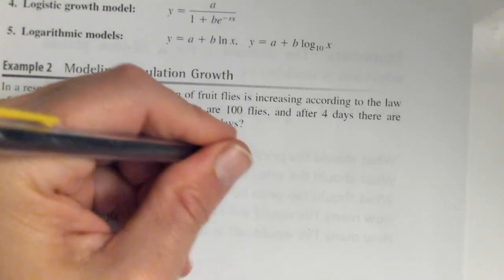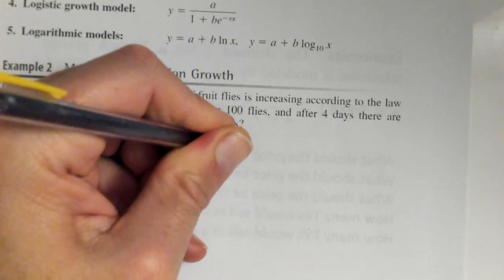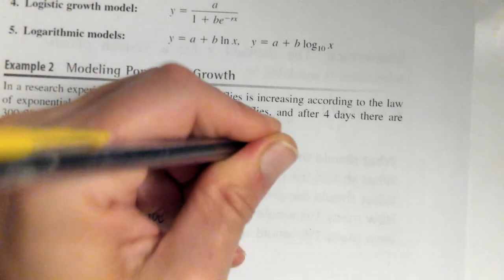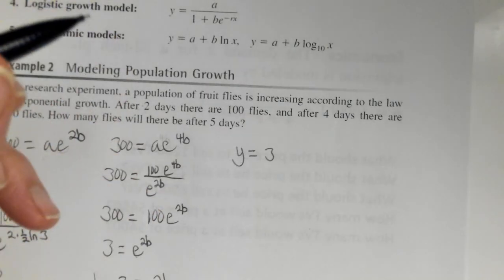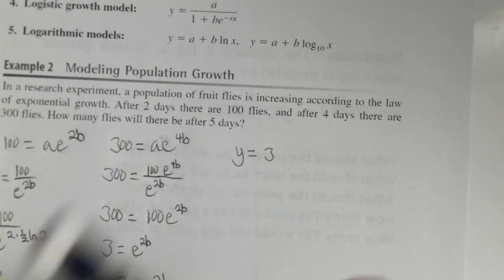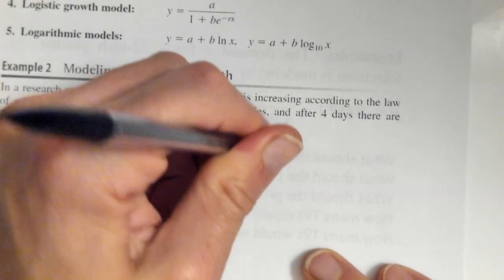Okay, so now my equation for this model I can write as y equals, let's see, how do I want to do that the best? Probably like this.